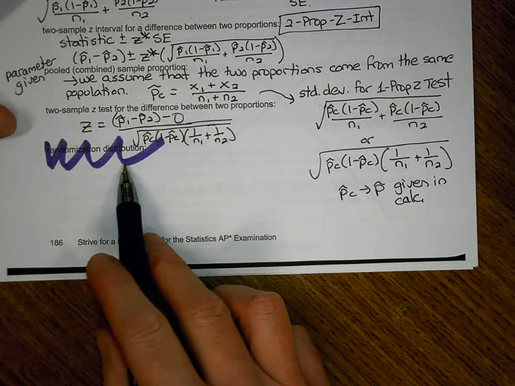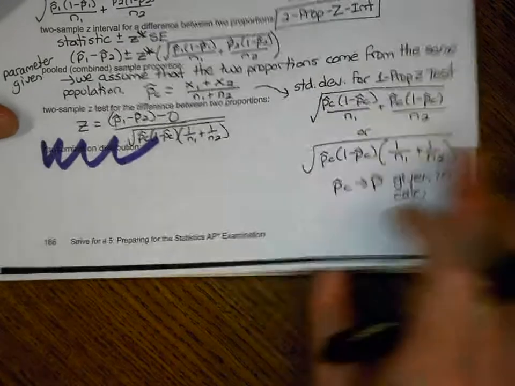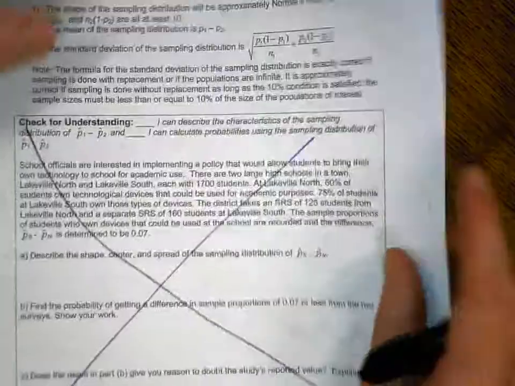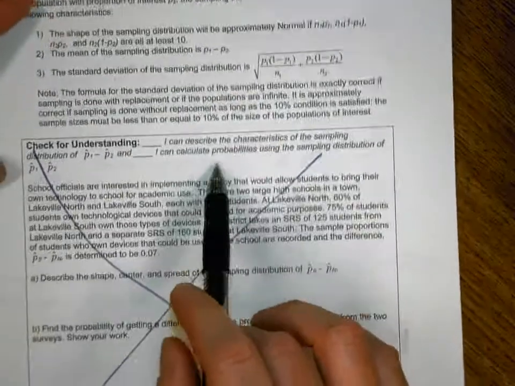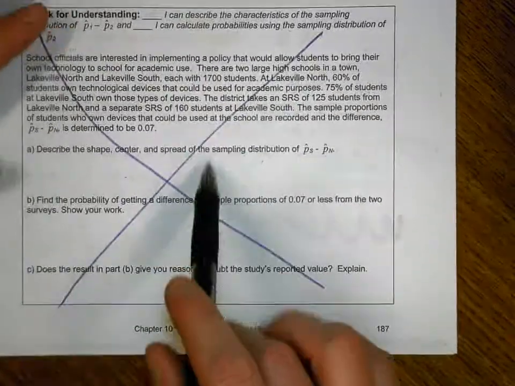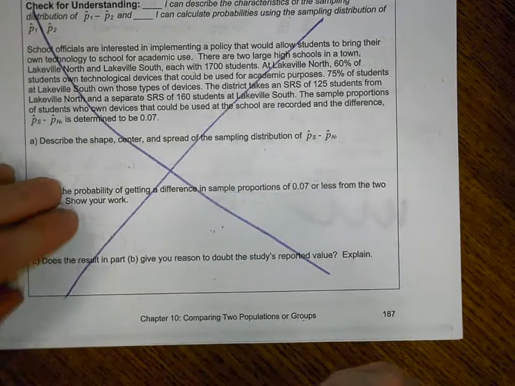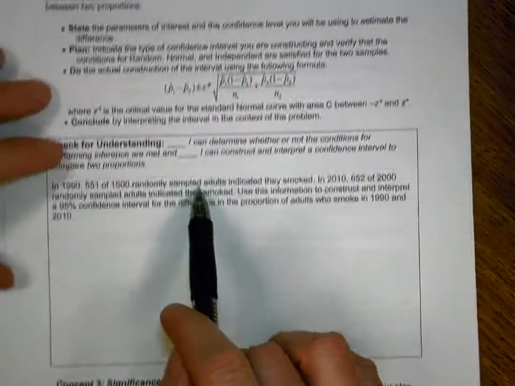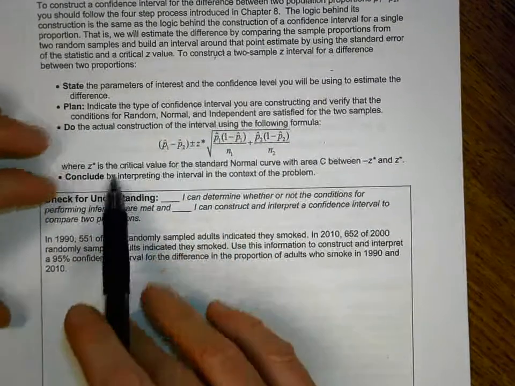For the randomization distribution, we're just going to ignore that. It's just basically wanting you to go through conditions. And for now, this talks about the concept of the sampling distribution. If you were just to have a whole bunch of differences of two sample proportions, and graph it and find a z-score, I'm just afraid that going through too much of this would really confuse you for the more important part of a confidence interval and a test. So here's your state, plan, do, conclude for the test.